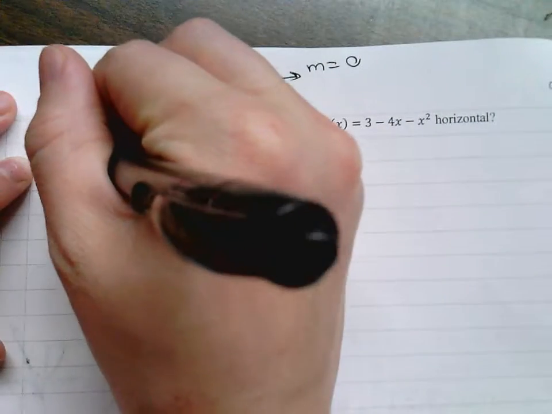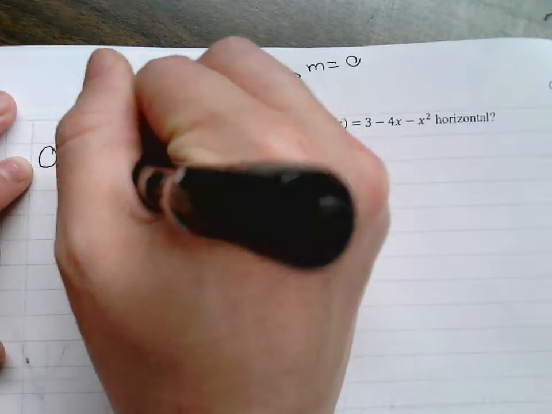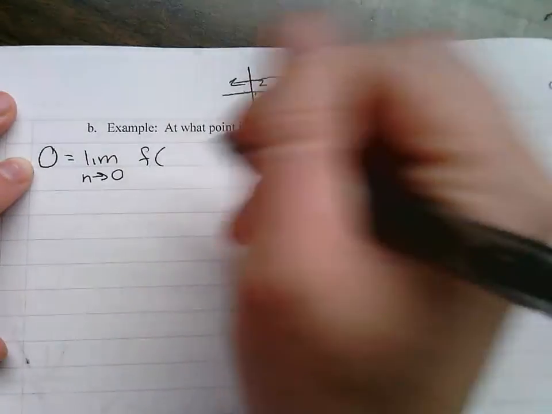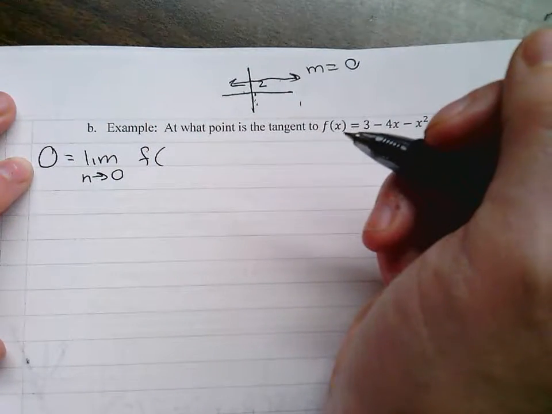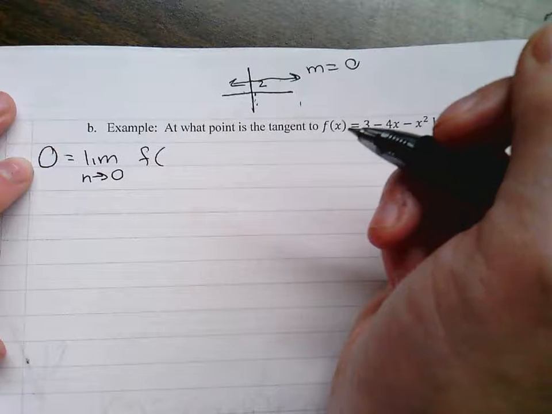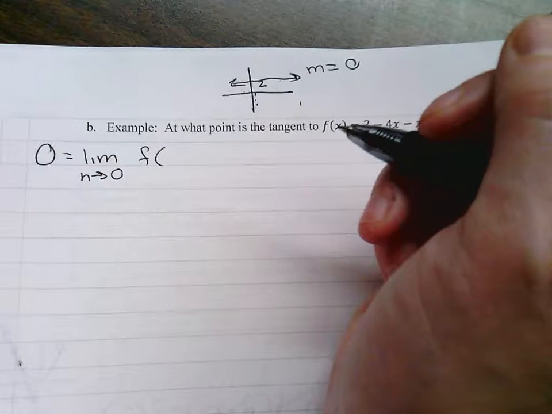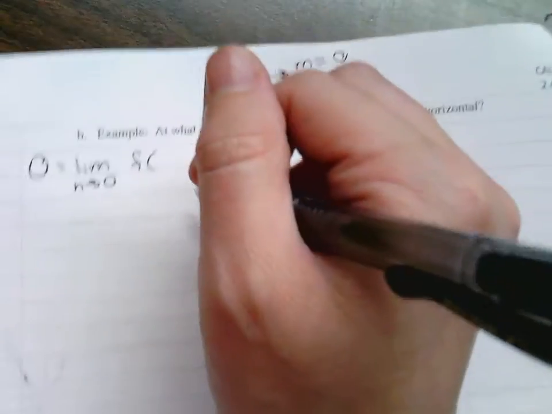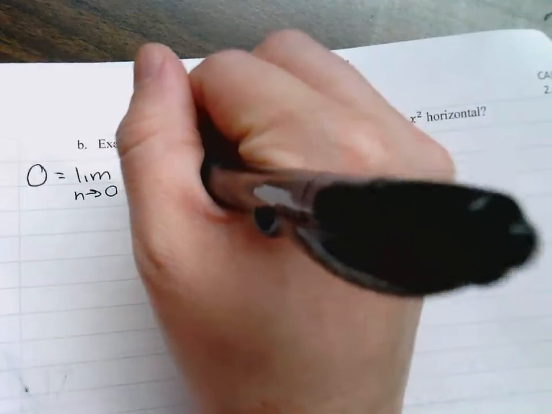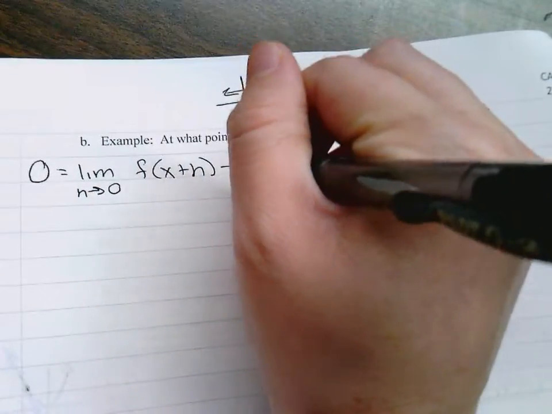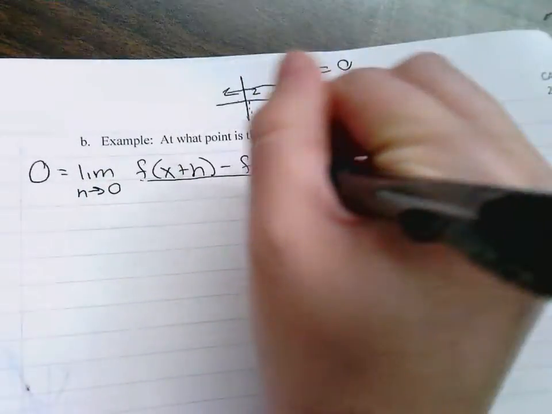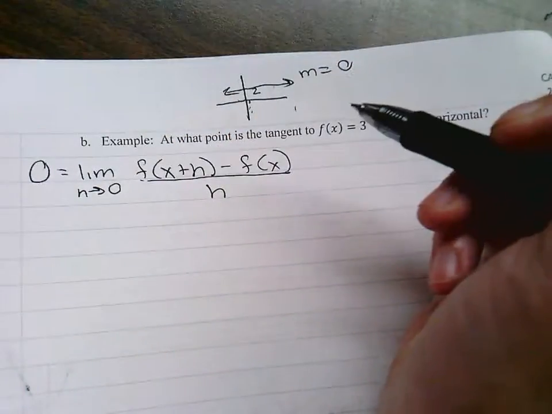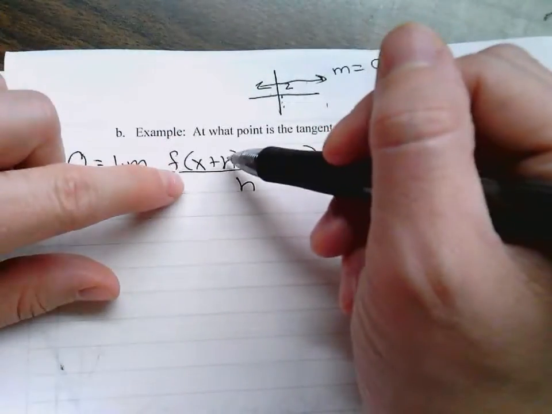So this is going to be the limit as h approaches 0 of f of, you can do either x or a, it doesn't really matter. Your books are going to be using a's and t's and x's. It does not matter. I'm just going to use x. It's the same one, we're just using x instead of a right here. So now I'm going to plug this in.